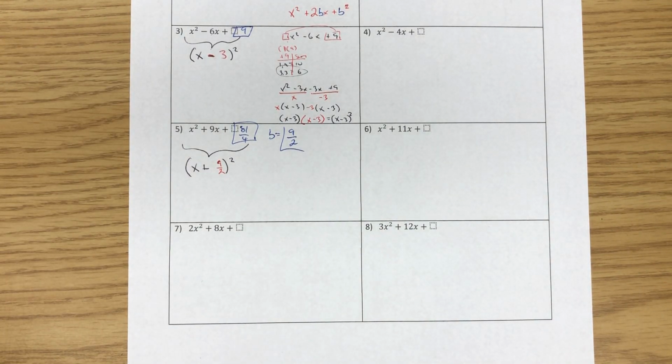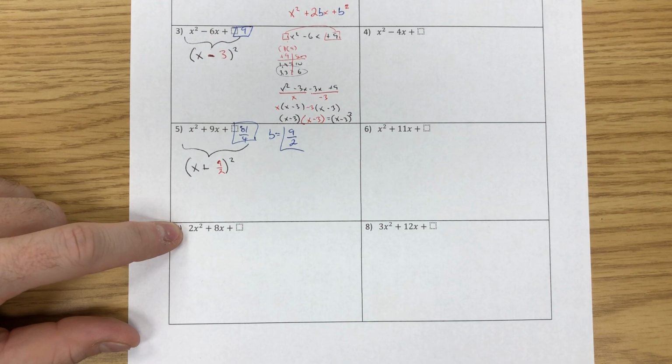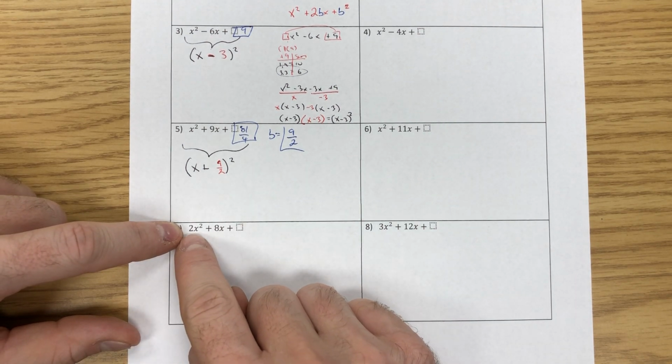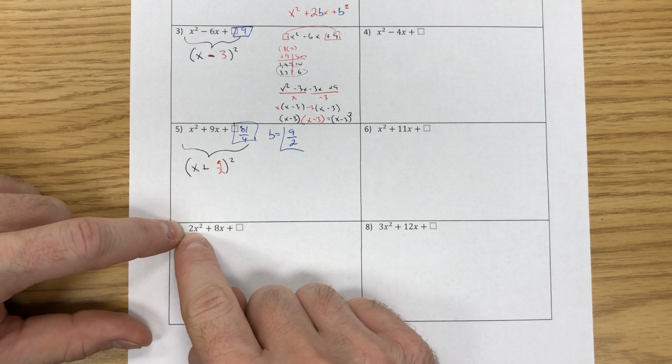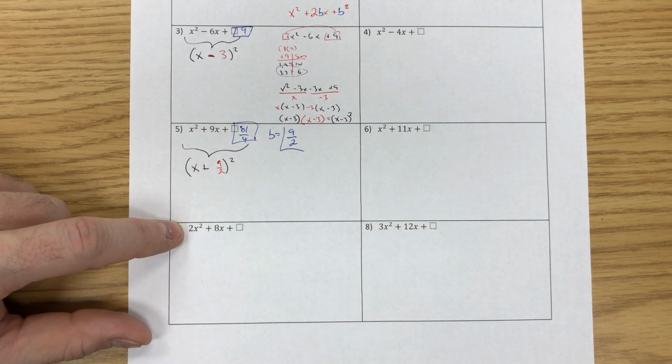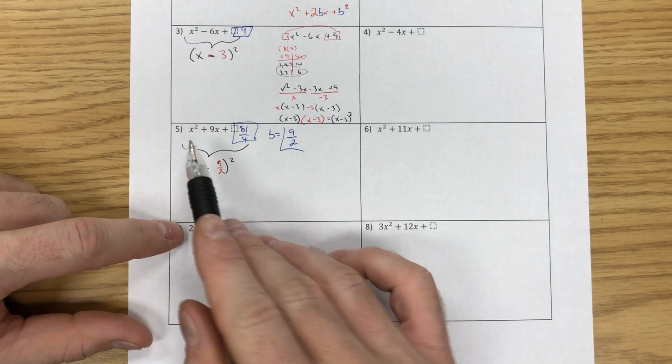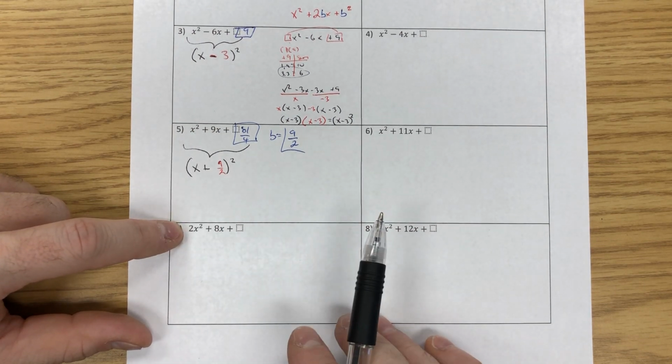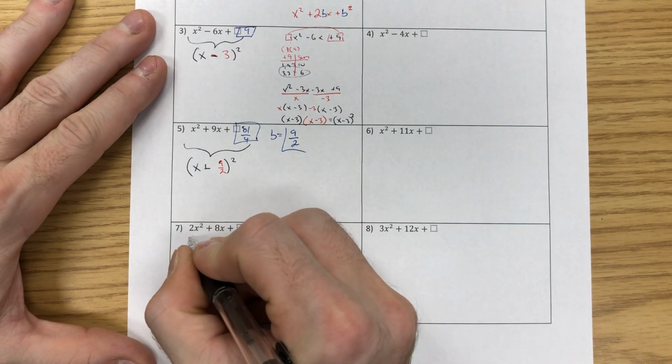And so we can do that with literally any quadratic if we want to convert it into vertex form. Again, the skill that we're trying to do here is we're trying to say, okay, I can't do it right now because I see the fact that I have a 2. So one of the ways to get rid of that so I have a perfect square is I'm going to divide out a 2.